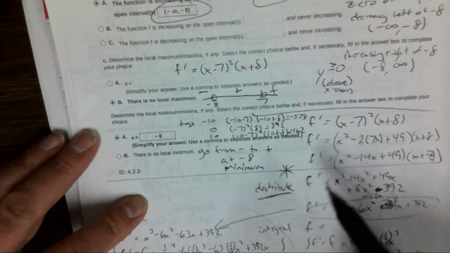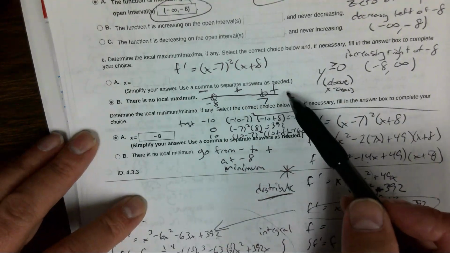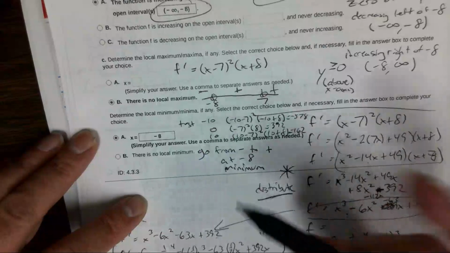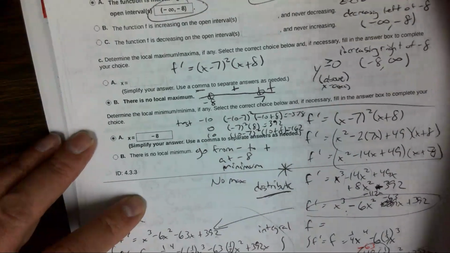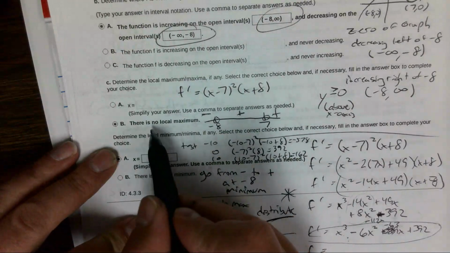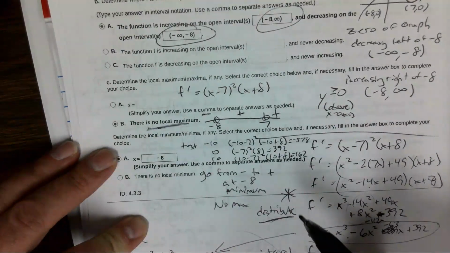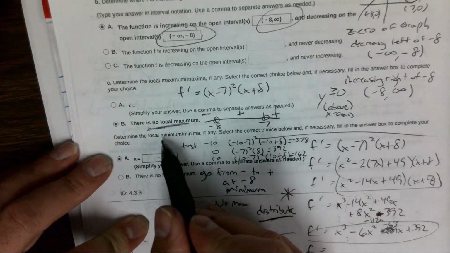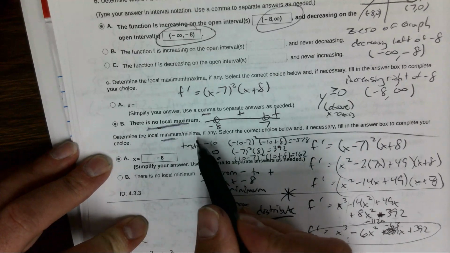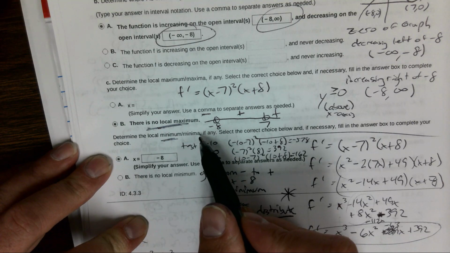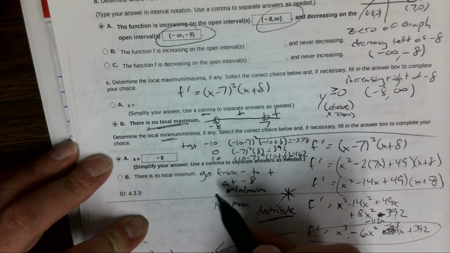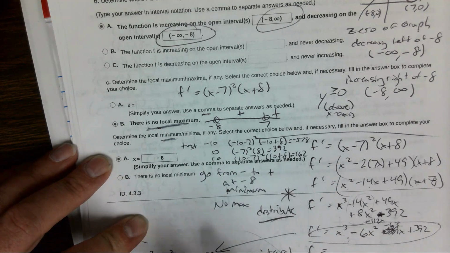And the other part was positive, and so that means there's no maximum. So there's your no maximum, and it says determine the local minimum. Minima means more than one, but on ours we just have one. And so that's our answer.